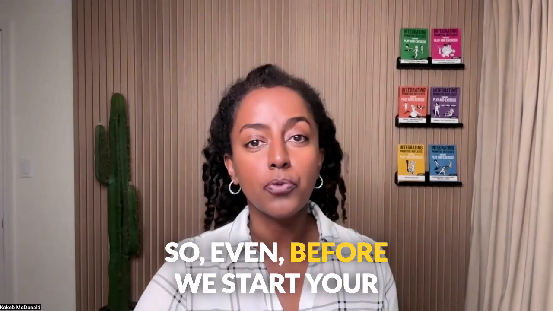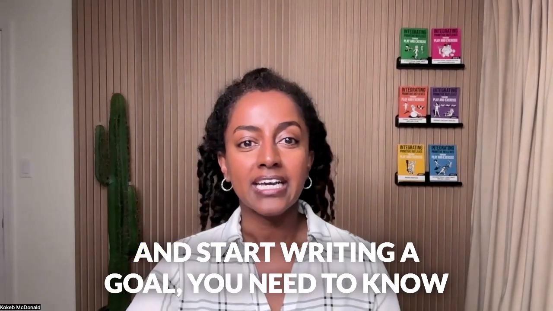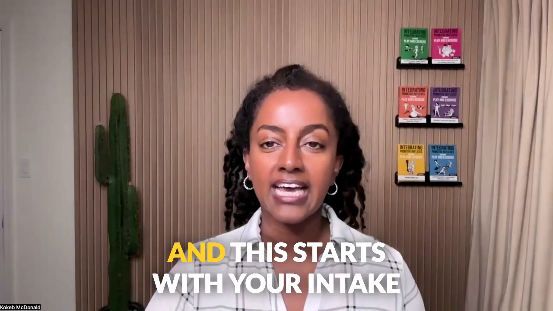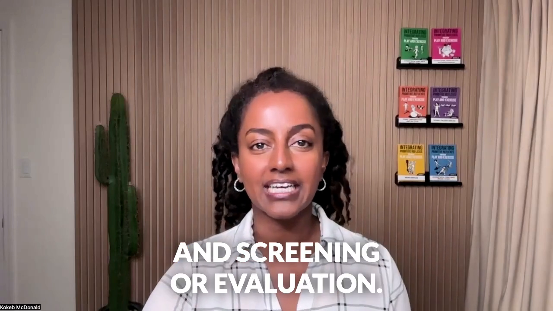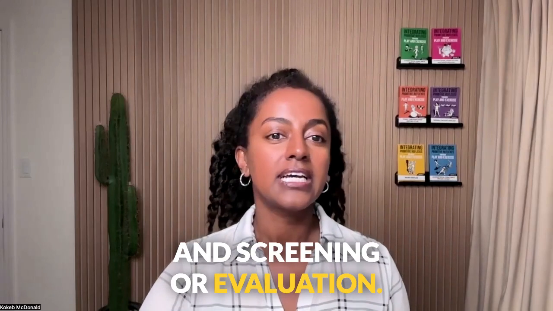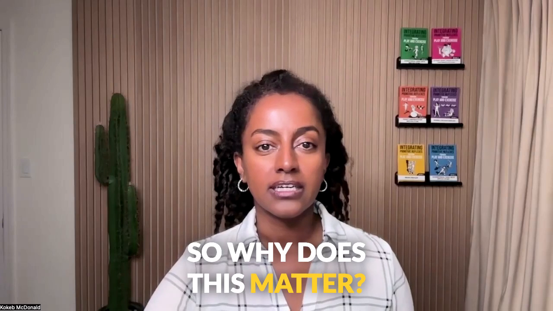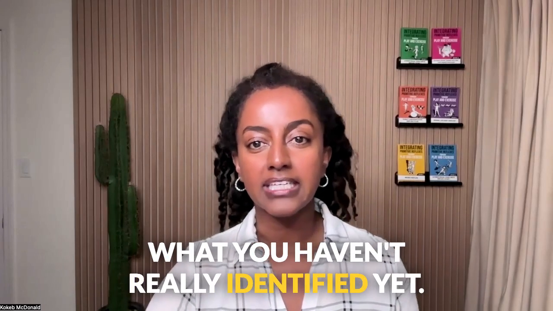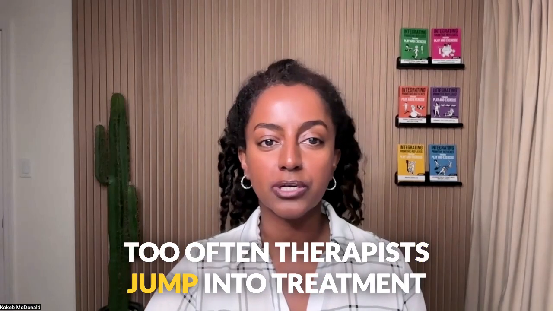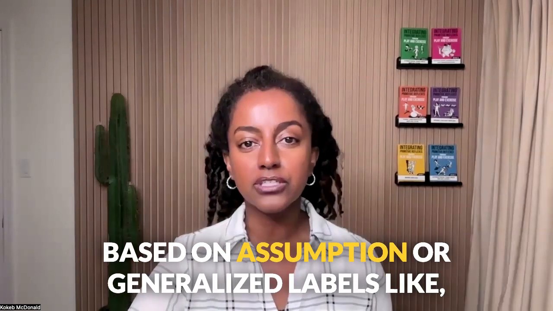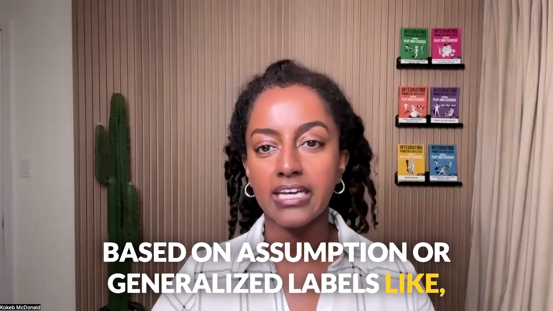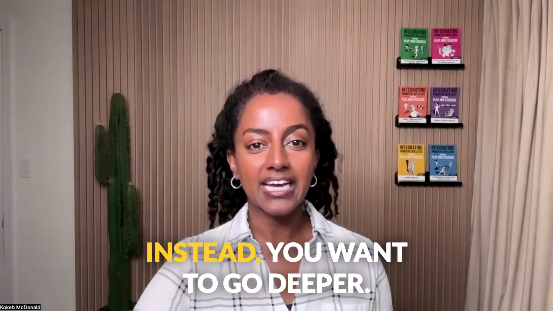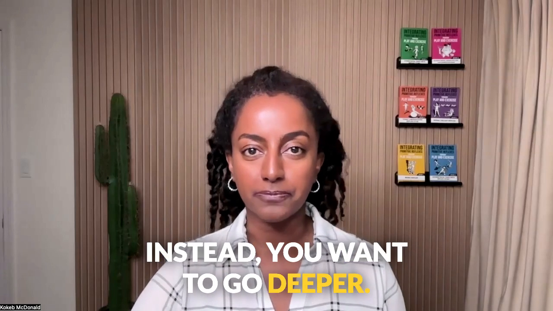So even before we start your treatment plan and start writing a goal, you need to know what the child needs. And this starts with your intake and screening or evaluation. So why does this matter? It matters because you can't treat what you haven't really identified yet. Too often therapists jump into treatment based on assumption or generalized labels like child is sensory seeker or has negative behavior. Instead, you want to go deeper.